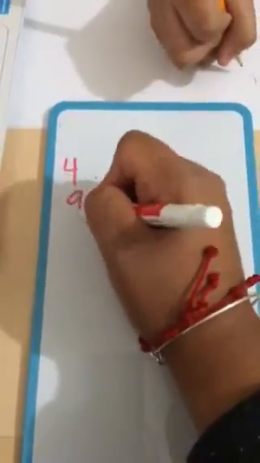So for numbers, can you give me examples of numbers? 4. What's another number that you can think of? 9. Good. So that's just simple examples, right? So we can write those down. We have 4 and 9 as our examples.